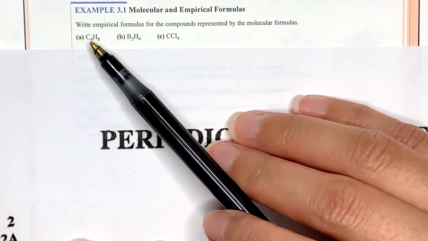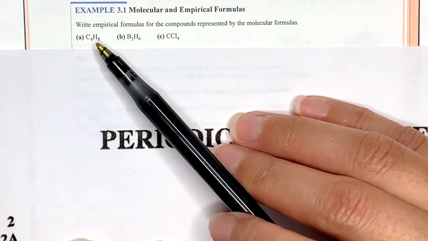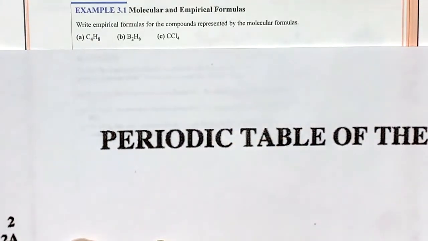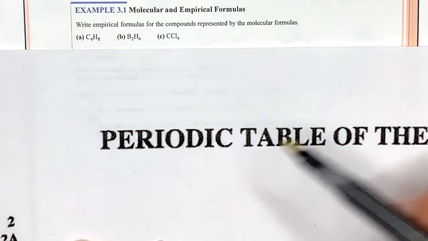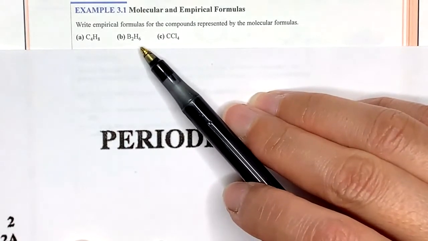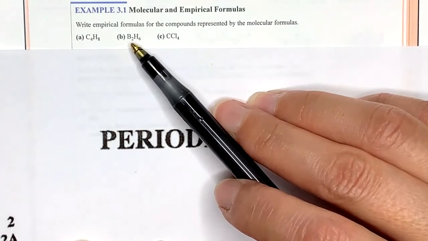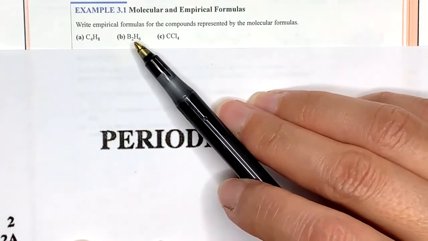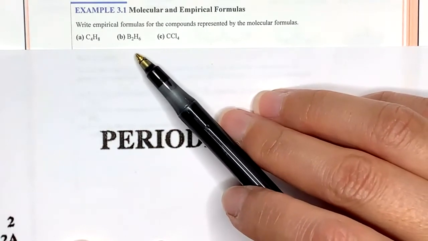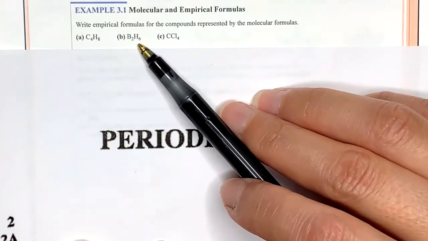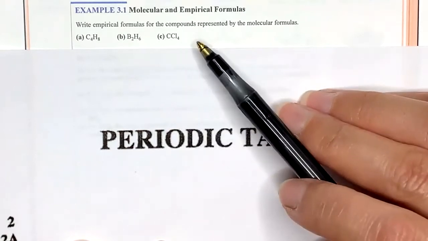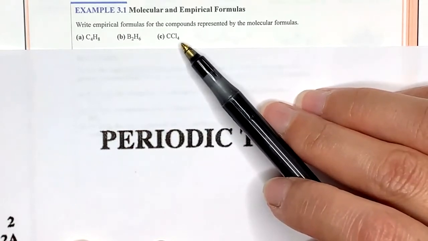So if it's C4 and H8, what is the simplest ratio for 4 to 8? Well, it would be C1 and H2, agree? So the answer for empirical formula will be CH2. Okay, now let's take a look at B2H6. What's the simplest ratio for this one? It would be B1 and H3. You just divide it by 2 basically. So the answer for this guy would be BH3.